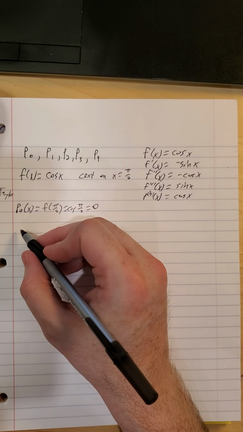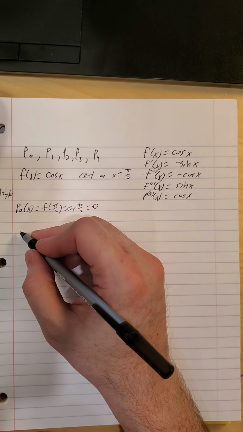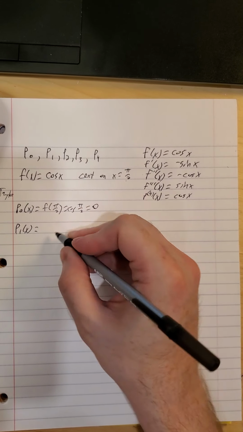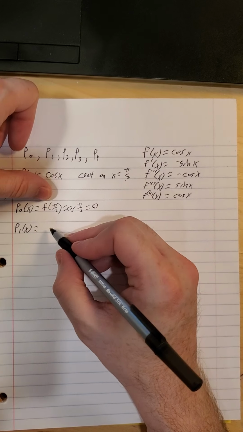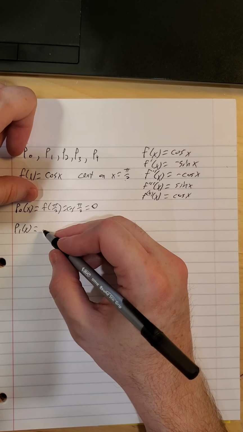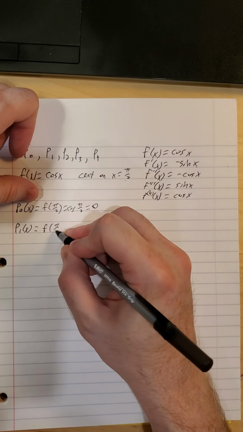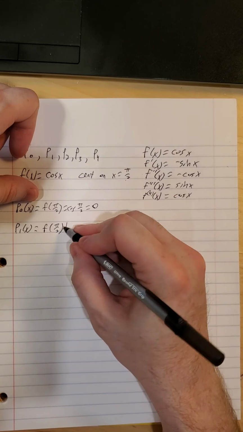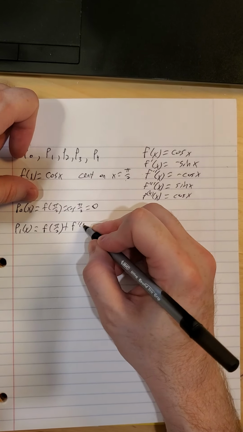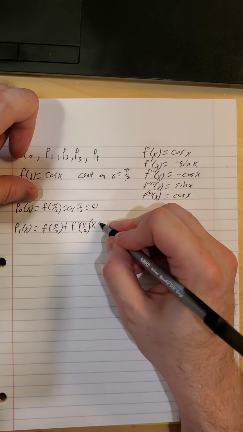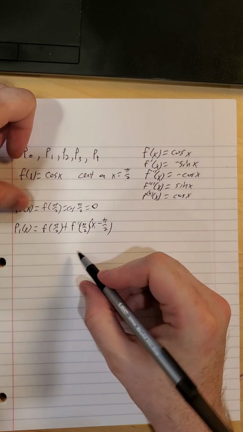So not a terribly exciting approximation. P sub 1 of x, we're going to go up to a first power. So that would be f of pi over 2 plus f prime of pi over 2 times x minus pi over 2.